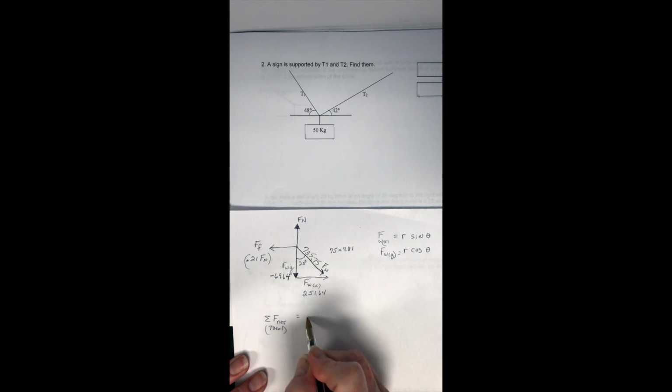Just like when we did projectiles, you can't add your x's and your y's, so we need to talk about them separately. Now we know that this block is moving down the ramp, so we have to assume it's accelerating. So we know that the sum of the forces, total forces, net total, however you want to call it, has to equal mass times acceleration. Okay, which way is it accelerating? Is it accelerating in the x or the y?